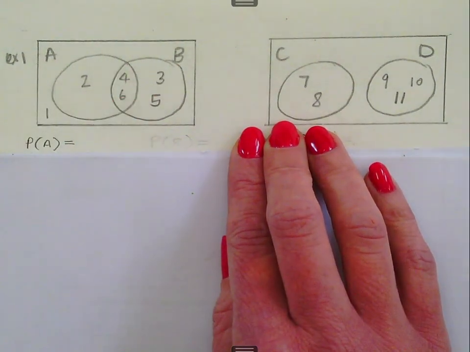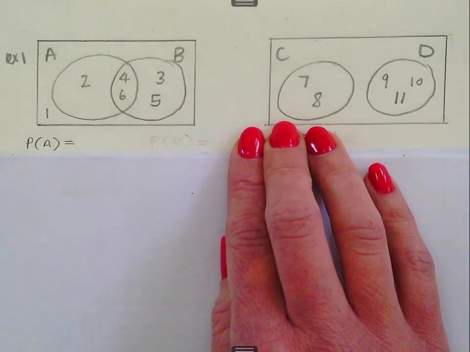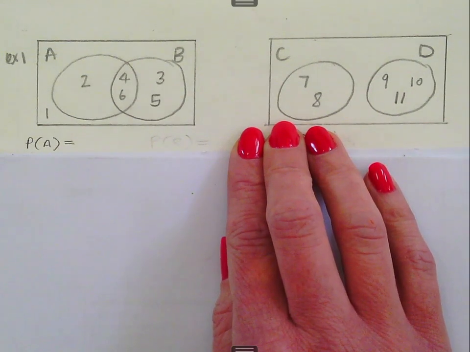But I have to write a fraction, Lesedi. What is the total number of outcomes that I can have? How many learners are there in total?